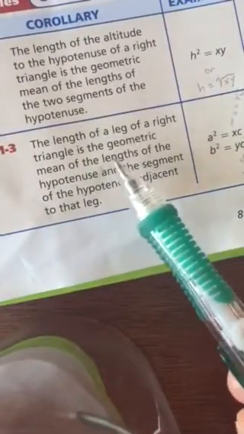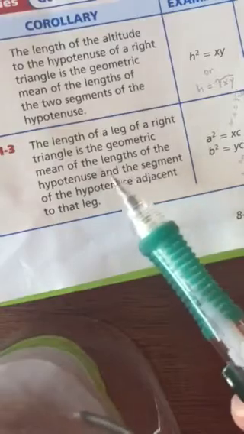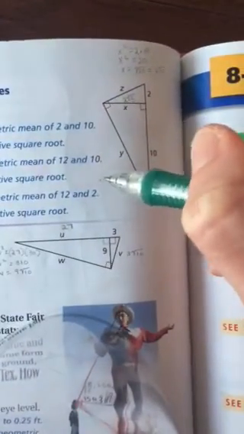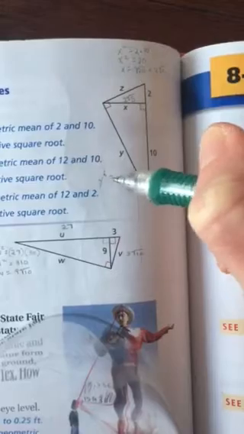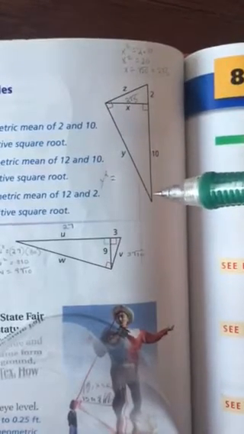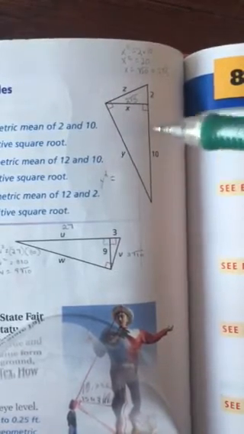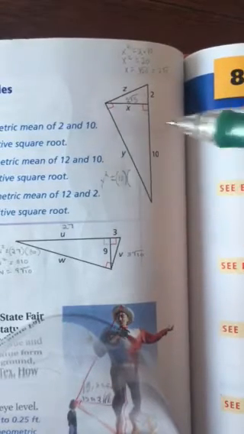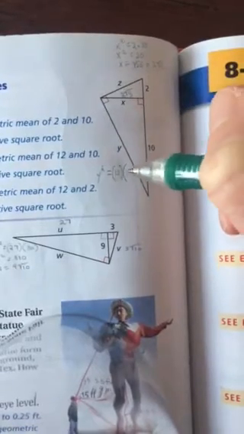These go back to the second corollary, where this time the length of a leg of the right triangle is the geometric mean of the lengths of the whole length of the hypotenuse and the segment of the hypotenuse that is adjacent to that leg. So this time we're going to be solving it a little bit differently. Let's start with y. We can say y squared, that's our longer leg, and we're going to multiply the segment of the hypotenuse that's adjacent to it times the whole hypotenuse, which is 10 plus 2, or 12.